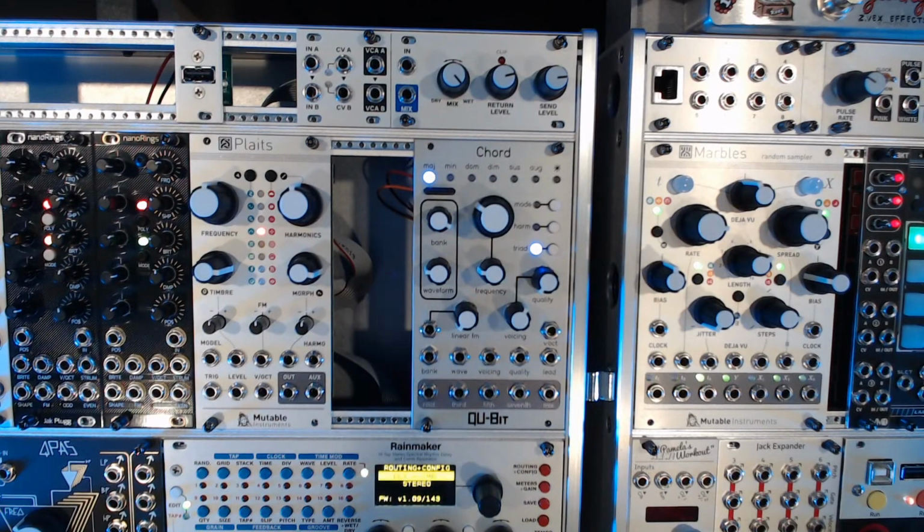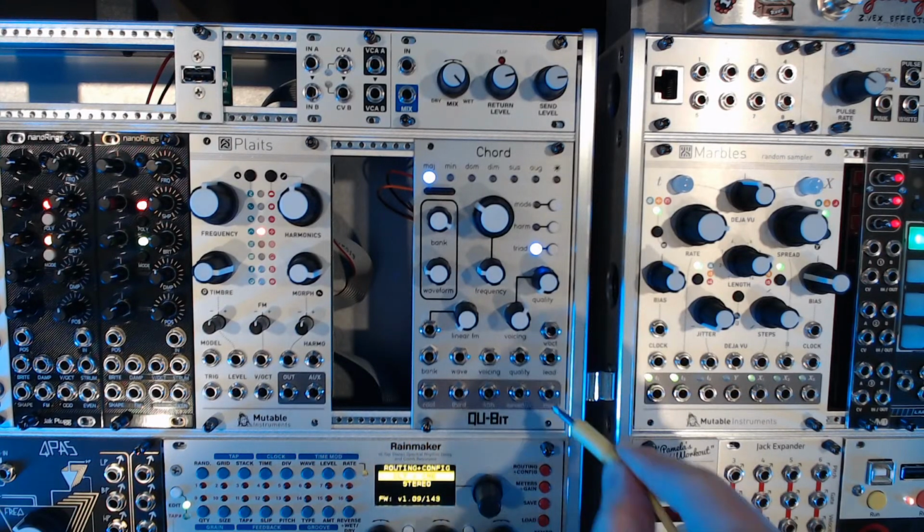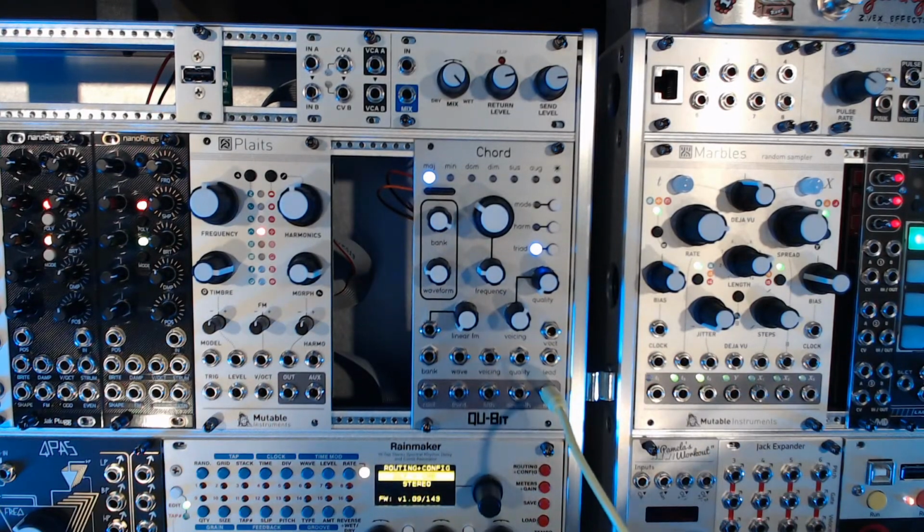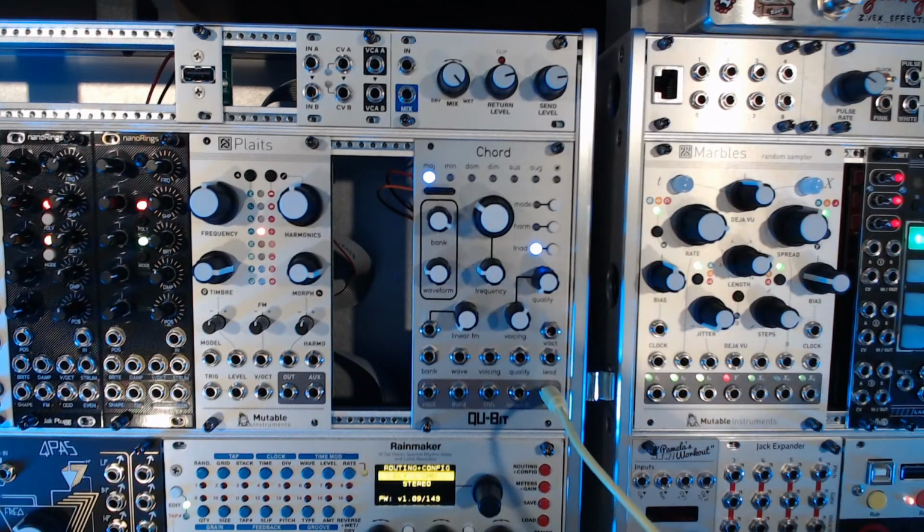So it's got outputs for root, third, fifth, seventh, and the mix, which is nice. For now, let's just listen to the mix because we'll get into the more complex bits later. Because you can use this as a very, very polyphonic oscillator. So that's loud.